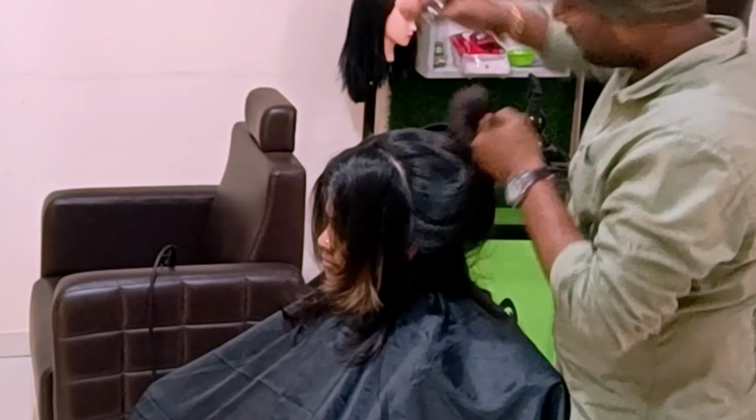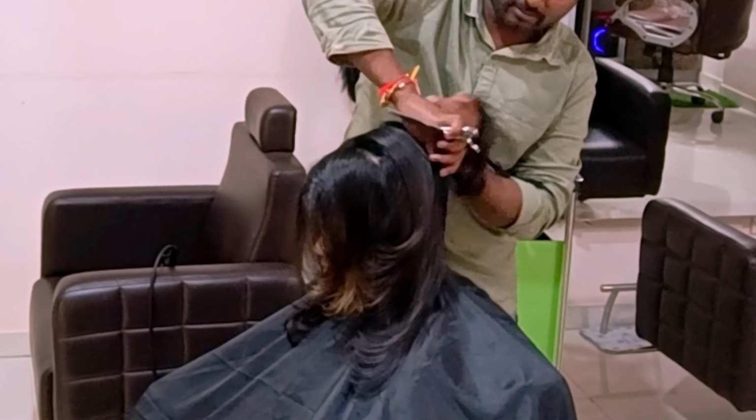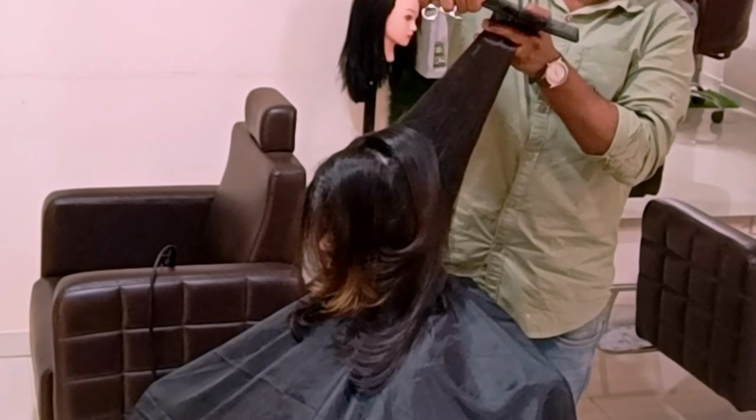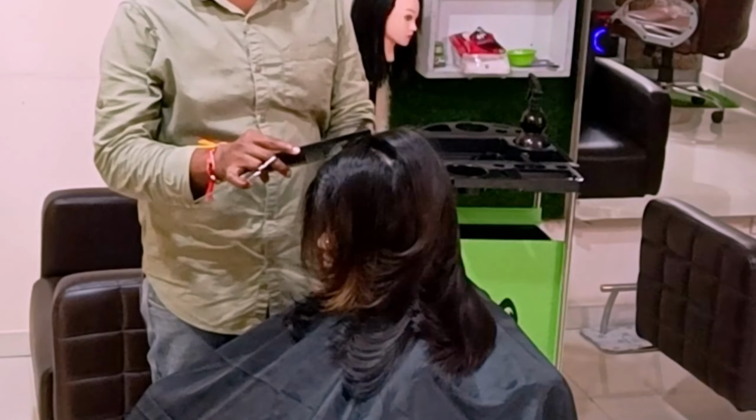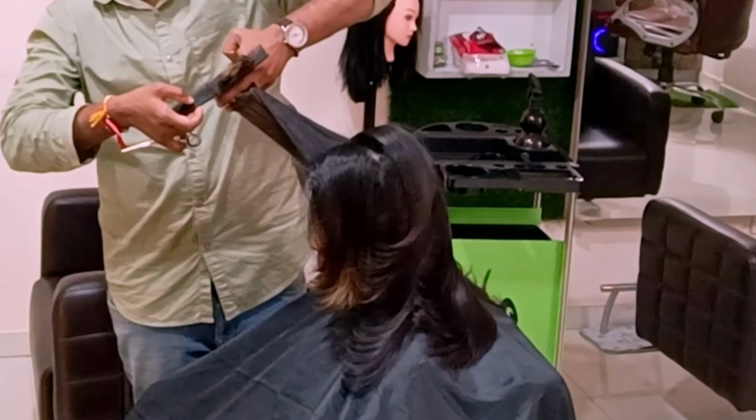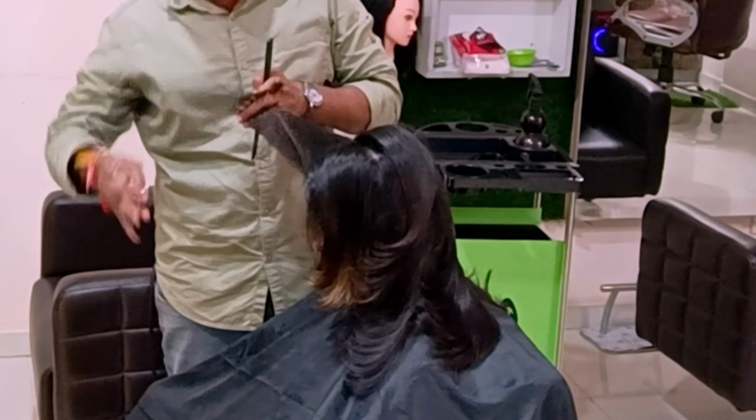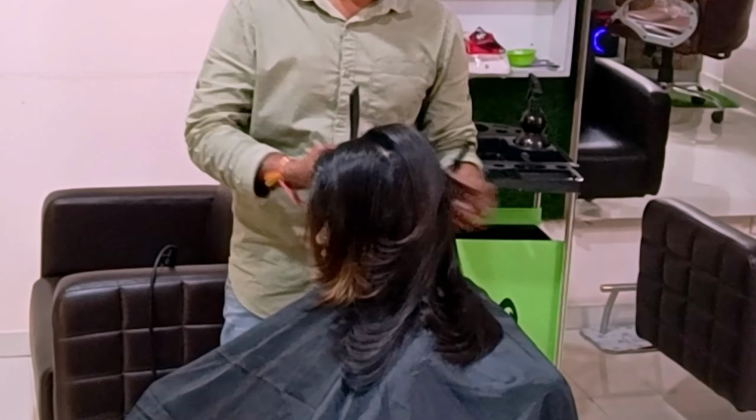That point is very much required to carry the haircut completely forward. Now my cut looks very clean, neat, with sharp ends completely, and my client was also very happy. Now I can see the complete end finish.